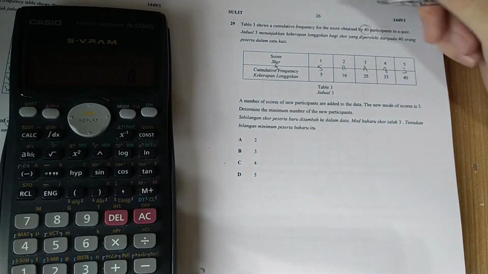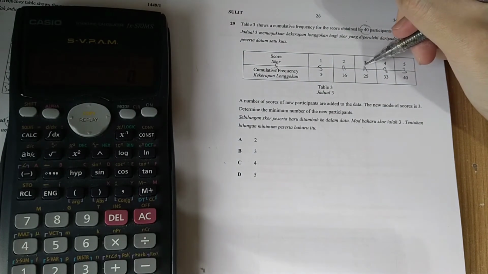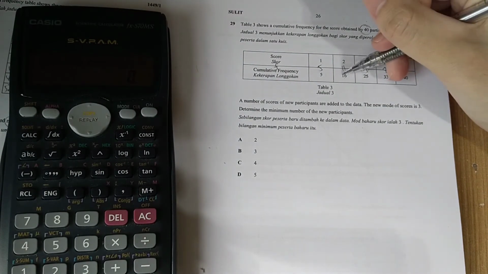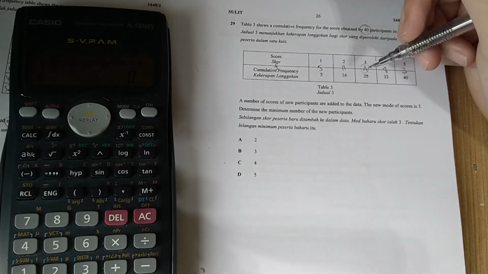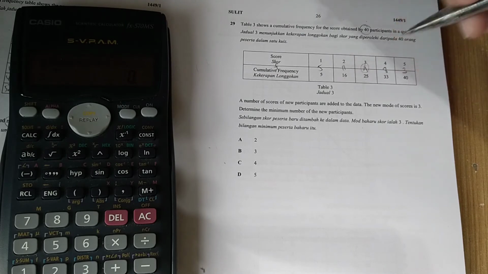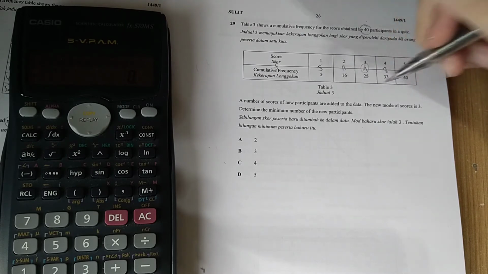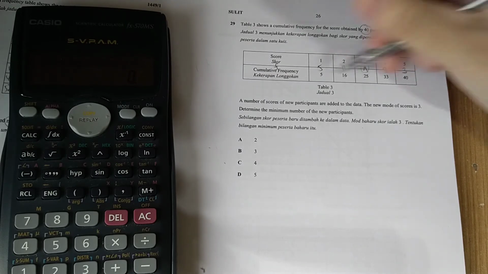3, like this. Okay? Some of you, when you want to find the number here, you go and take 25 minus 16 minus 5, I also don't know why, okay? No. That's not how you do it, okay? If they give you cumulative frequency and you want to find back, you have to cari balik the frequency, this is how you do it.